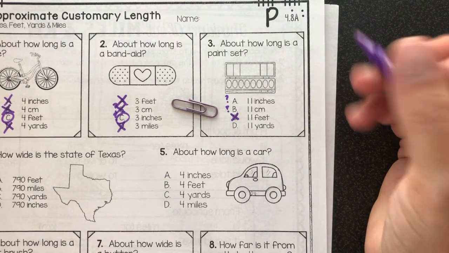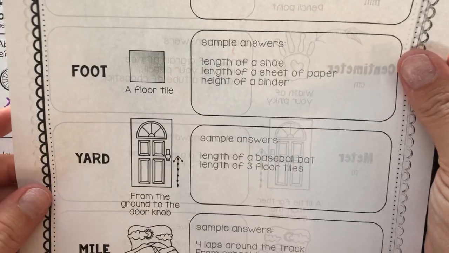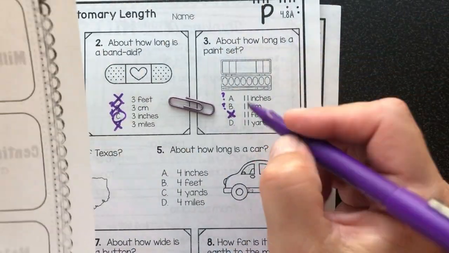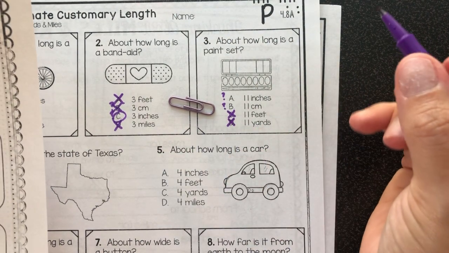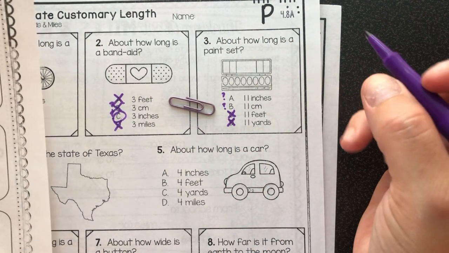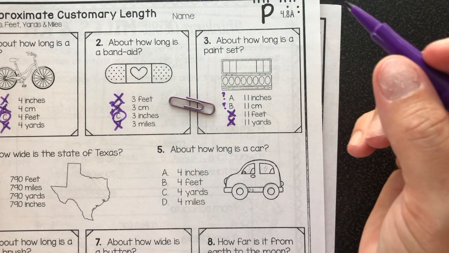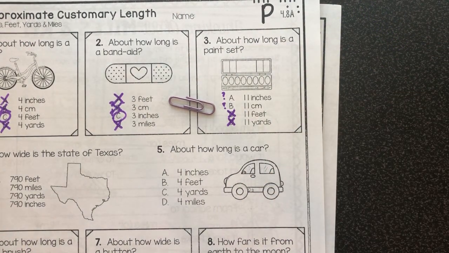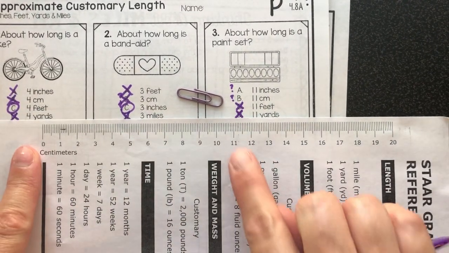And last I have 11 yards. Well, yards are even bigger than feet, right? So if feet aren't going to be right, then yards aren't going to be right. That's way too long, okay? So out of these two, I can use my star chart, because on my star chart, I have rulers. Here's 11 centimeters.